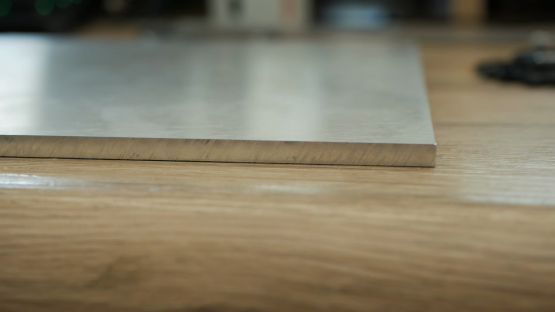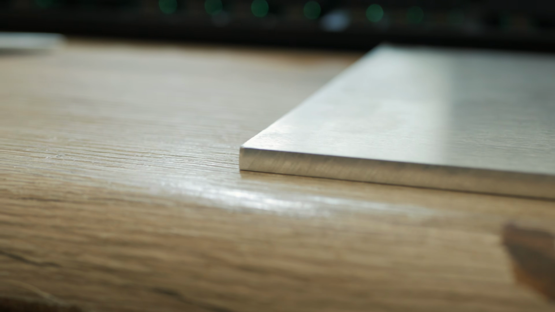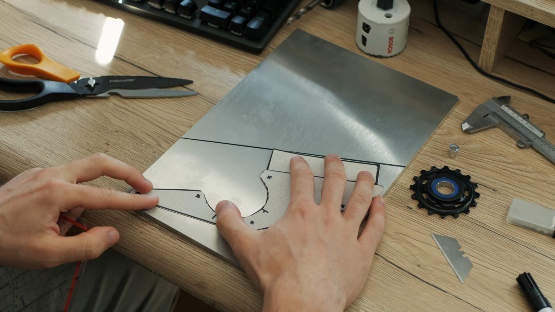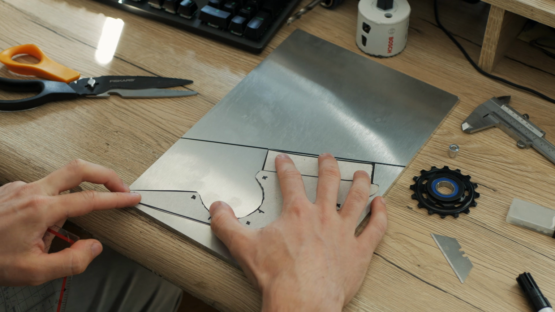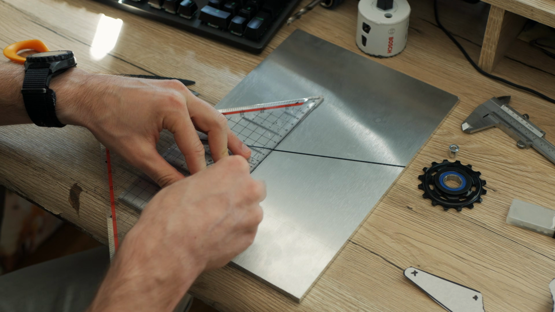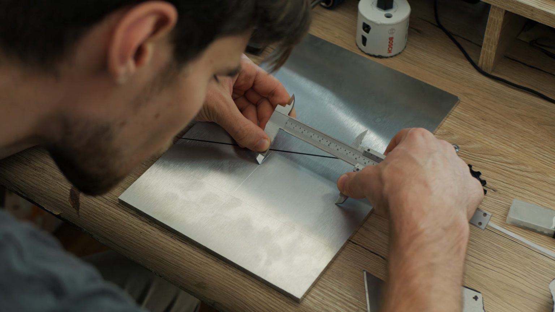This time I chose a 6mm thick 6061 alloy plate for the base mount. This type of alloy has good structural properties and is still easy to work with. With a basic model ready, I draw the real shape onto the plate. I started with creating a simple grid for a coordinate system and marked each point.